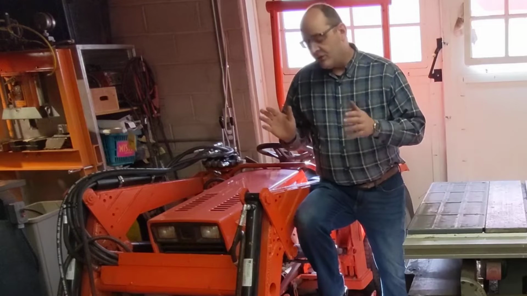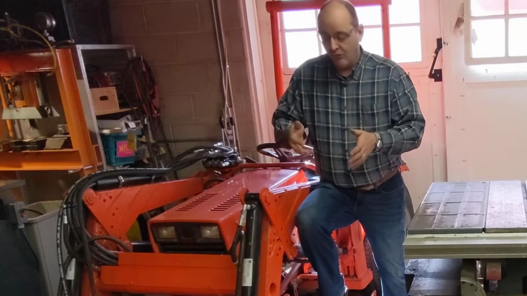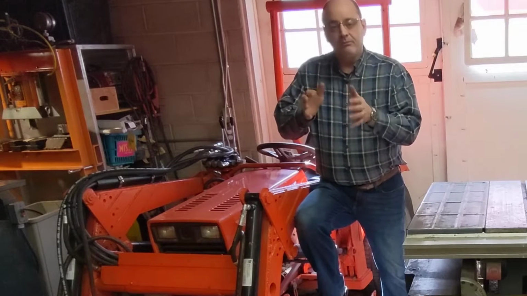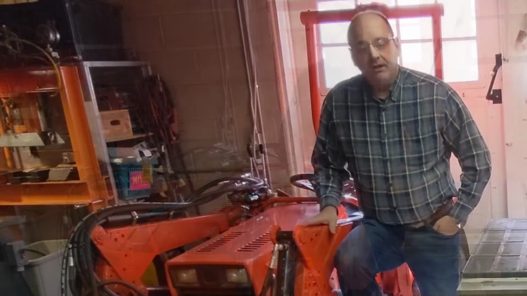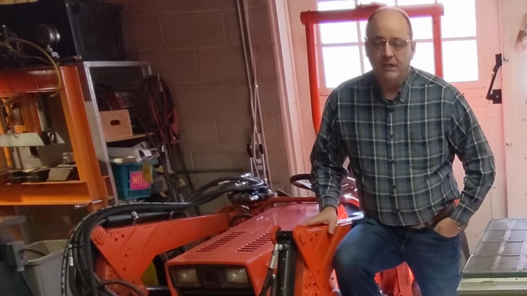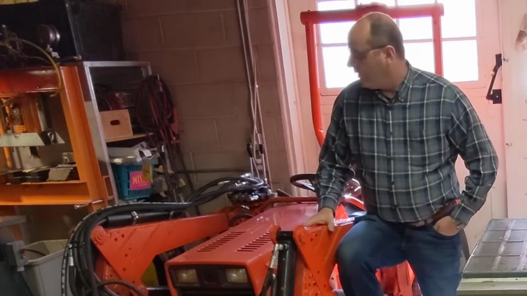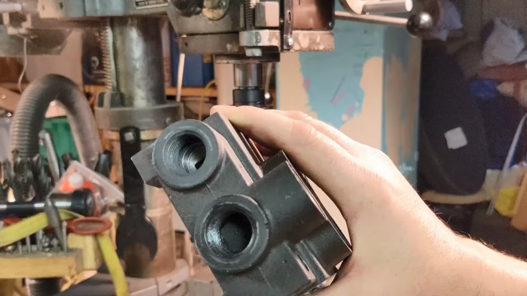So if you're going to install a power beyond valve into a system that already has a control valve, the power beyond valve has to be installed first, upstream of any existing control valves. Once you've done that, you'll now have multiple valves in your pressure stream, and you can use either one. So I bought a new loader valve, I machined a power beyond port into it, and mounted it on the right-hand fender.